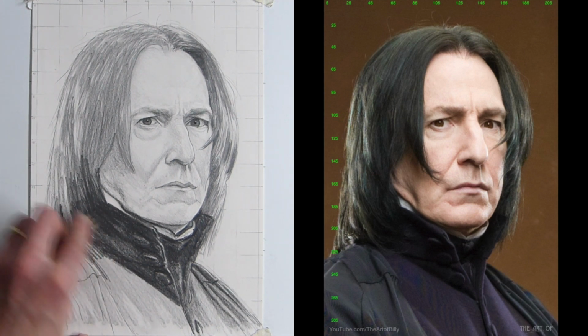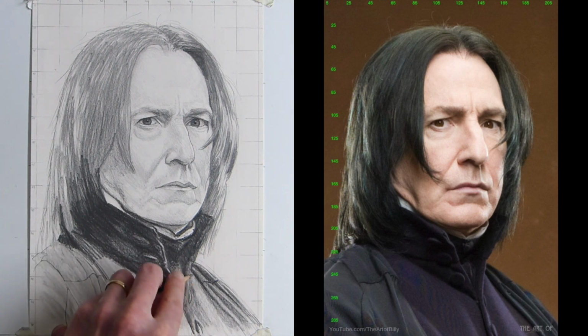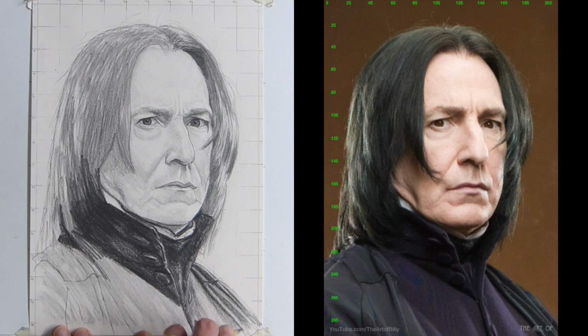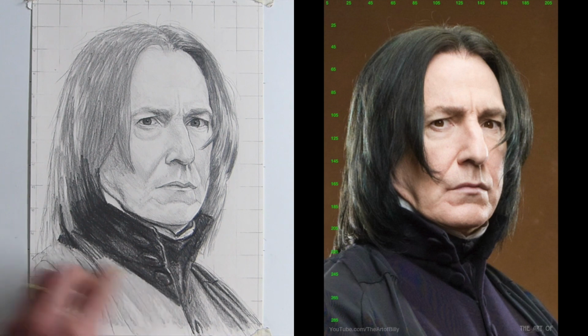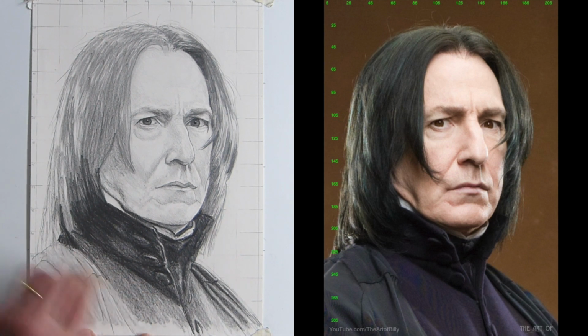And again, you could use an 8B. That's even softer and darker. But I'm going to stick with just using this 4B. And we haven't even touched the 2H yet. You could use the 2H to increase the tones on his face. We might do that in a minute. I just want to get this in. I mean, there, straight away, that's looking rather splendid.